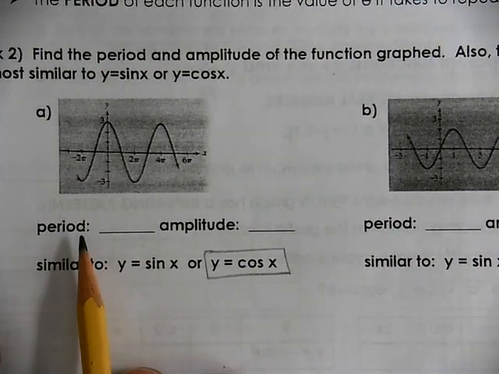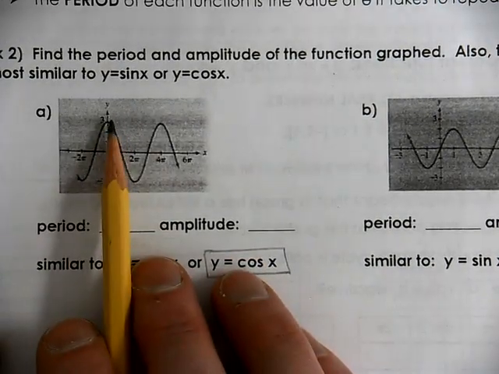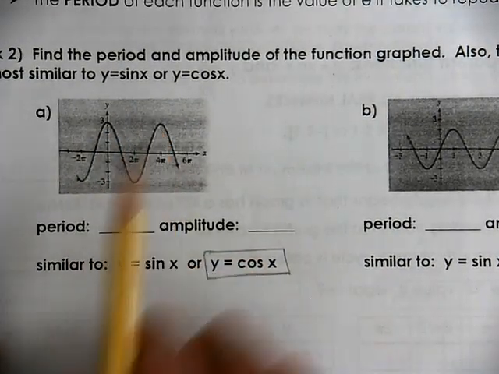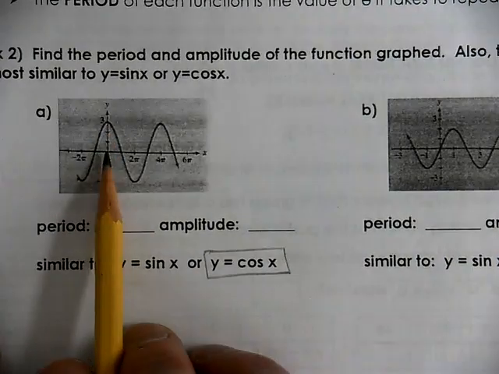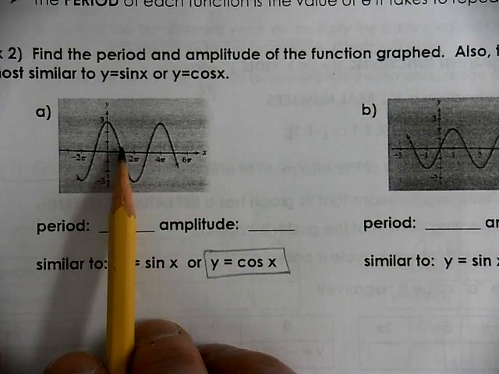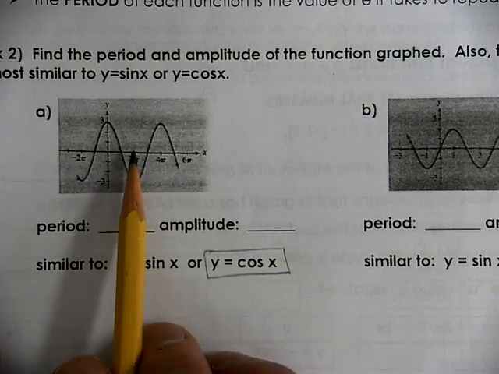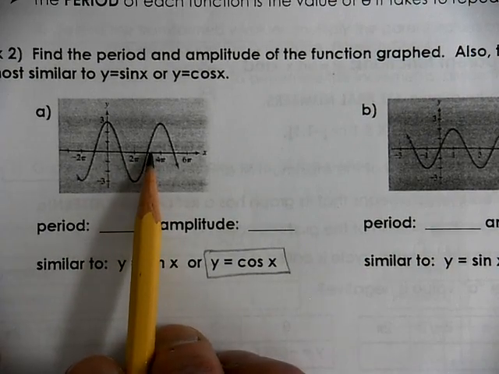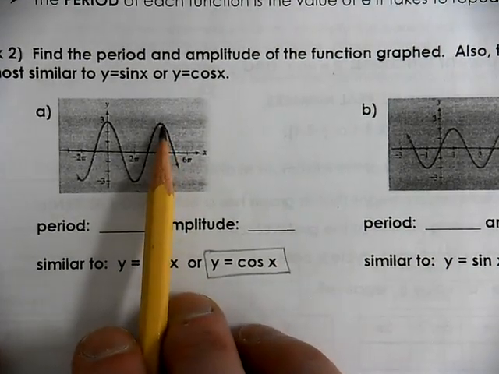What is the period? What is the angle value that it's taking for this graph to go from a maximum to a maximum? This is at 0, so this would be 1 pi. It's not at the maximum yet. 2 pi, we're actually at the minimum. 3 pi, we're back at 0. 4 pi, hey, I'm up here.